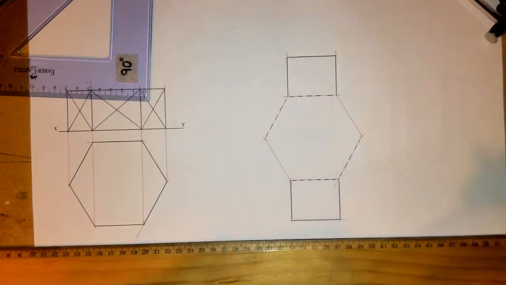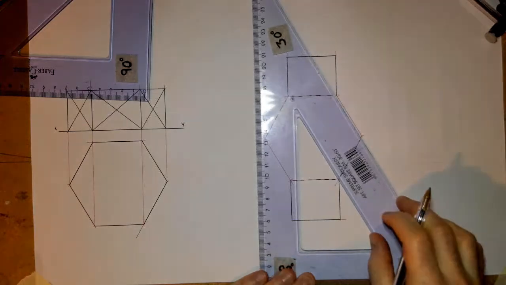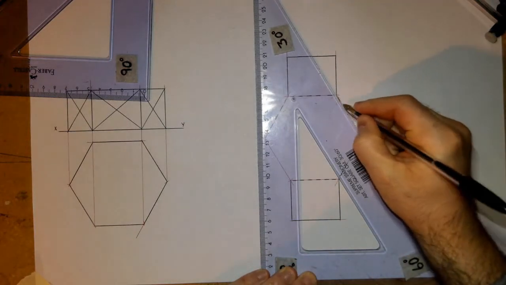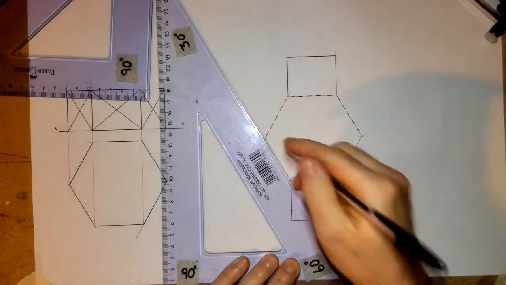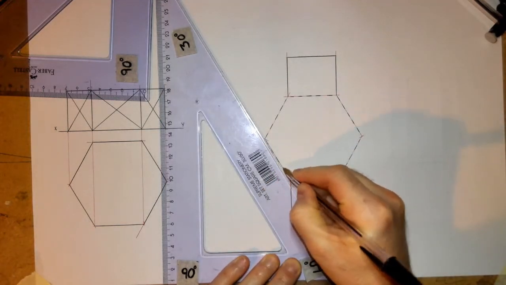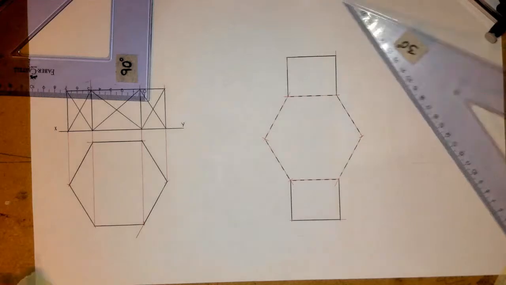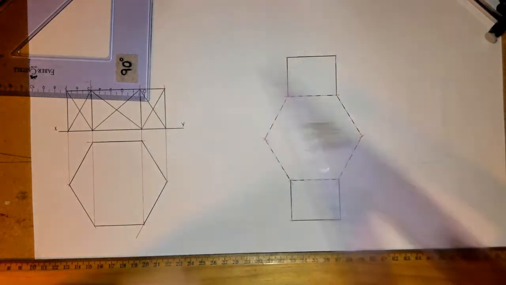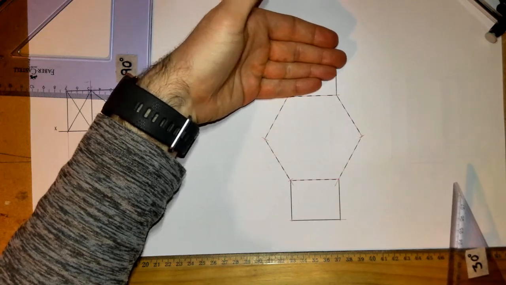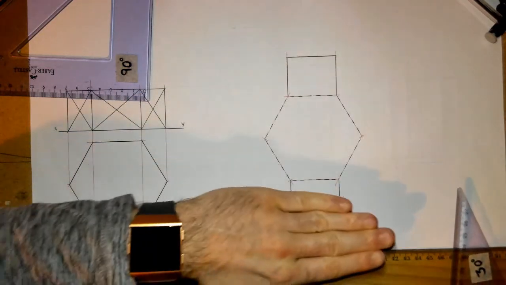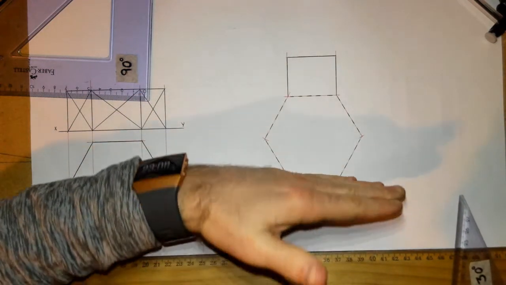Okay, fold line and fold line. Alright, so there we have it, guys. That is one of the faces that stands up. If you imagine if I was to cut this out of a piece of paper and just fold it back upwards like that, and the same with this one, it would fold up like that as well.